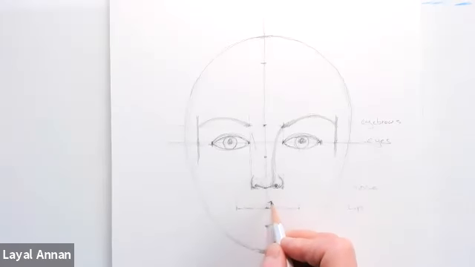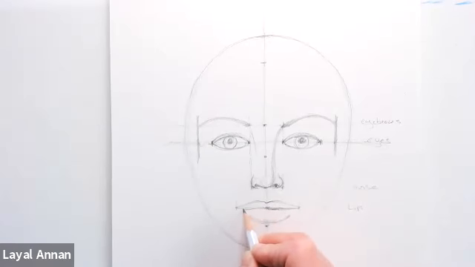So if I do this, draw the lip, this is roughly the bottom of the lip, but it could be smaller than this. It depends on the person you're drawing.